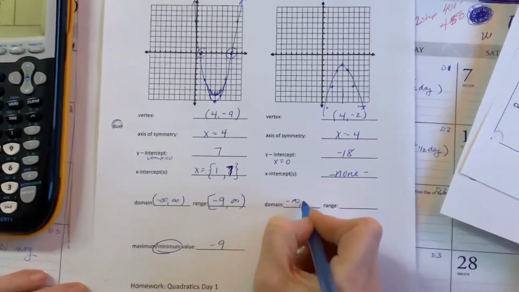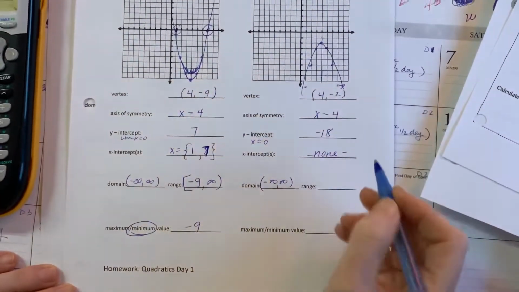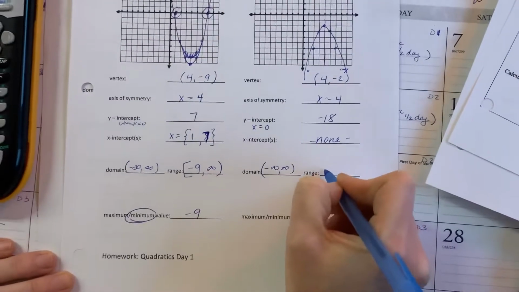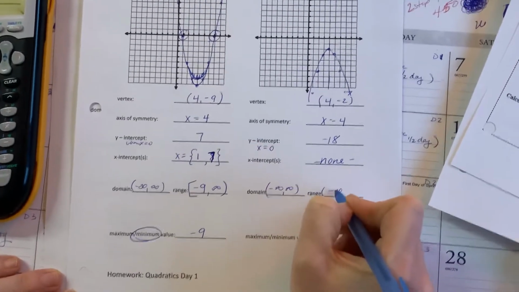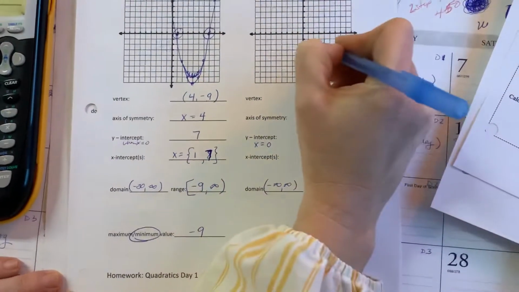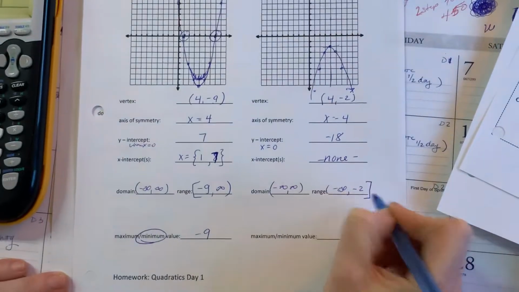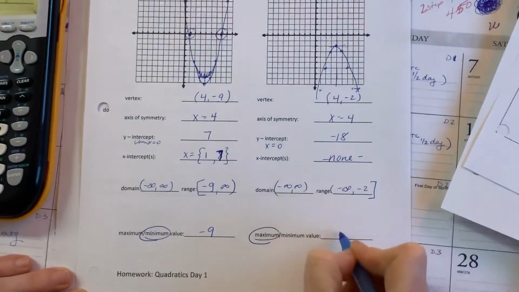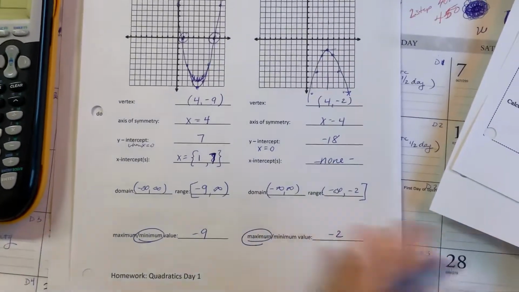Domain is always negative infinity to infinity for this type of parabola. And the range, well, it goes as low as possible. That's my floor. It's always floor to ceiling. The ceiling of it is at negative 2. At this point, this is a maximum. The maximum value is at negative 2.